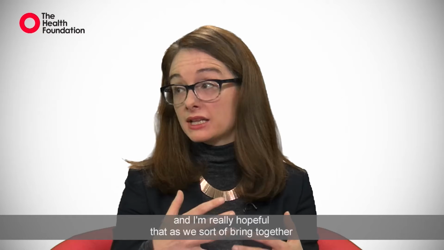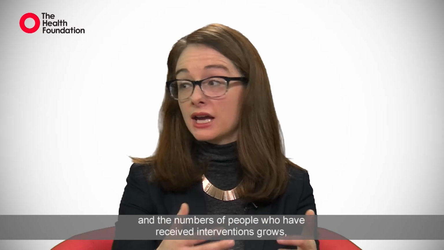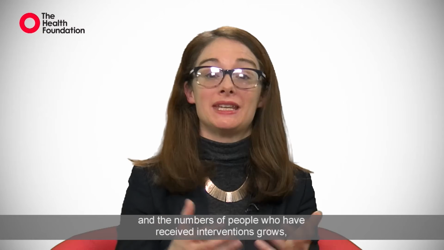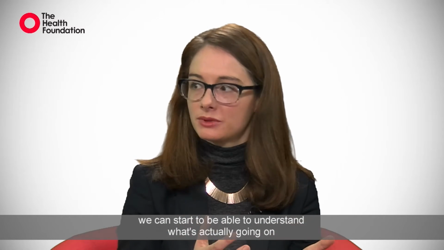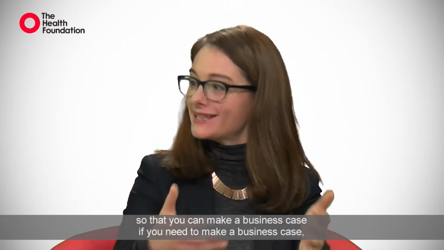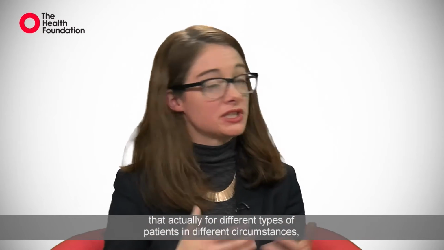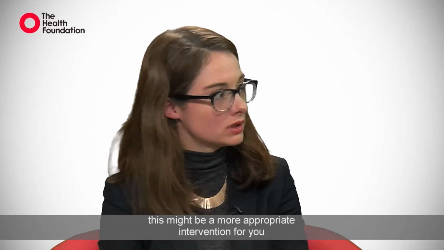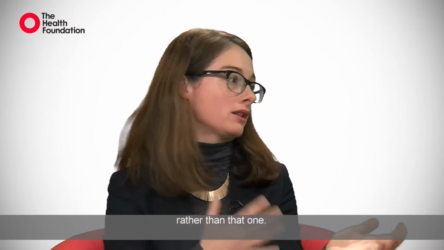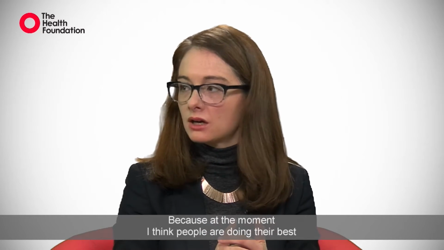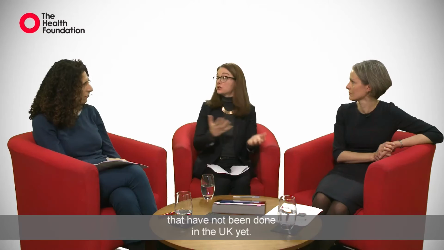And I'm really hopeful that as we bring together more work in this area and the number of people who have received interventions grows, we can start to understand what's actually going on and what's effective or not, and hopefully build a case, so that you can make a business case if you need to, or explain to patients that there has been evidence that for different types of patients in different circumstances, this might be a more appropriate intervention for you rather than that one. Because at the moment, I think people are doing their best, but going off intervention studies that have perhaps not been done in the UK yet.